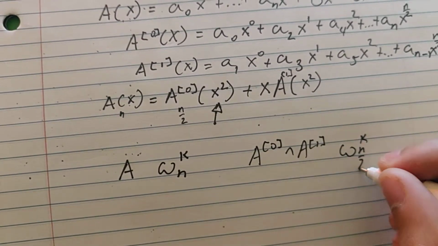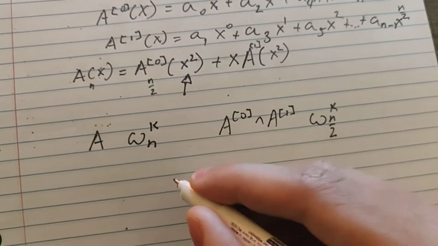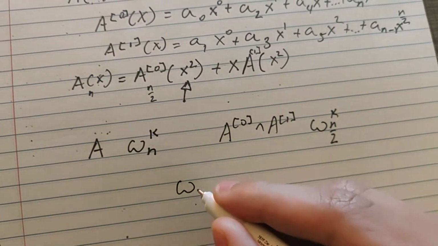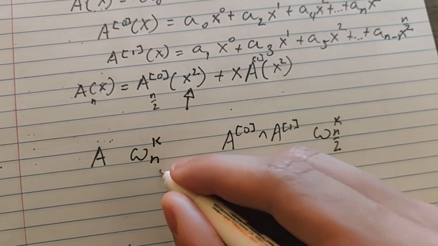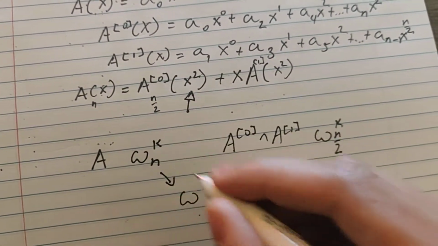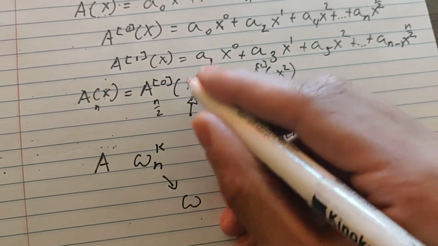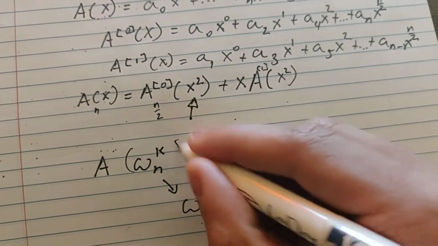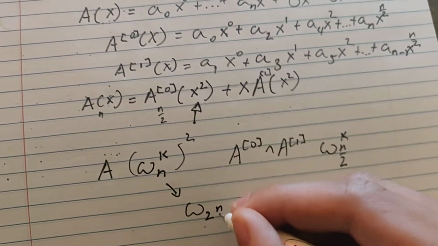So with some clever writing, we can actually see that these are kind of the same thing. So I can write this as, I want to evaluate that at omega n to the k. I can rewrite this, but I actually want to evaluate it at omega n to the k squared, because I'm squaring it right there. So I can write that as 2 times n over 2.